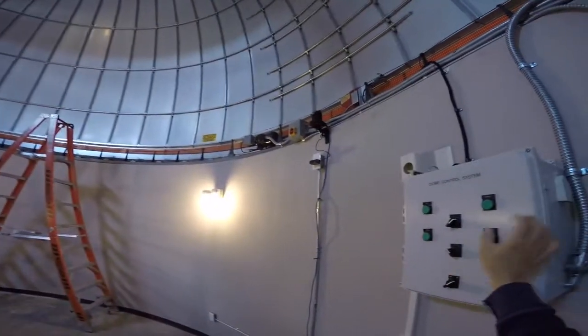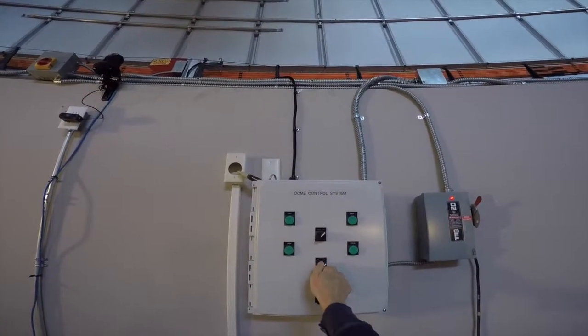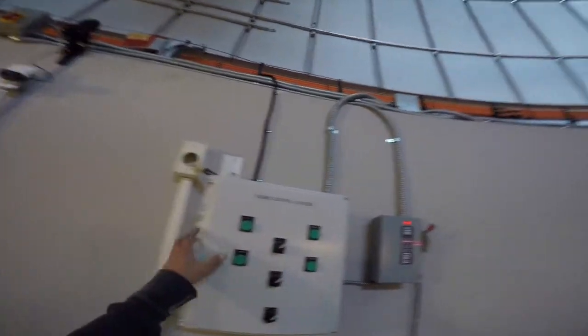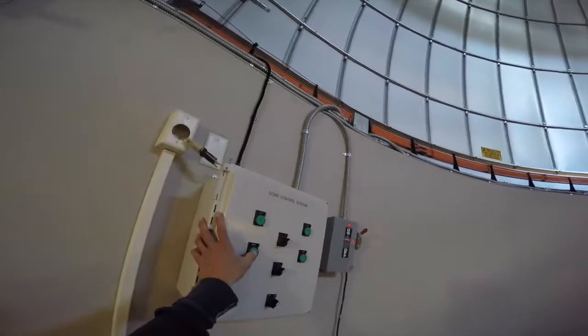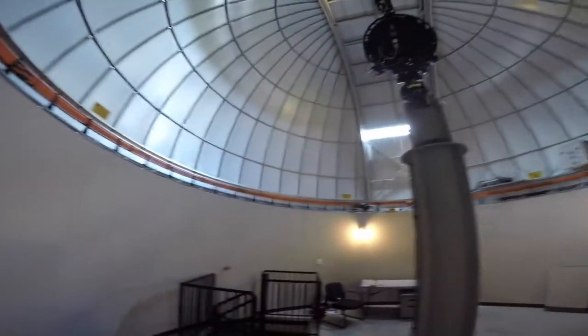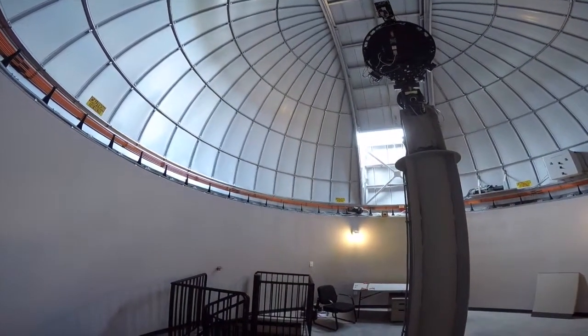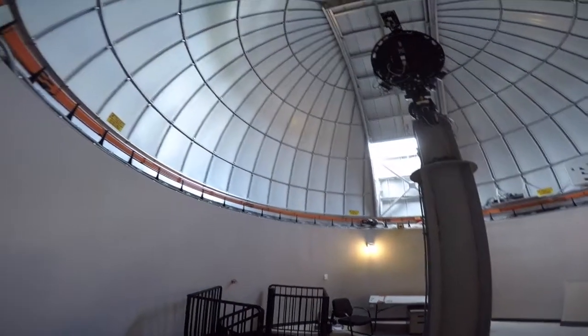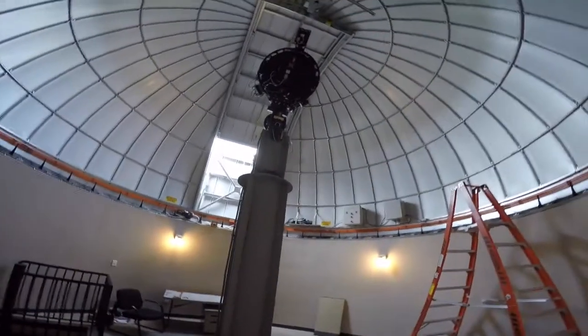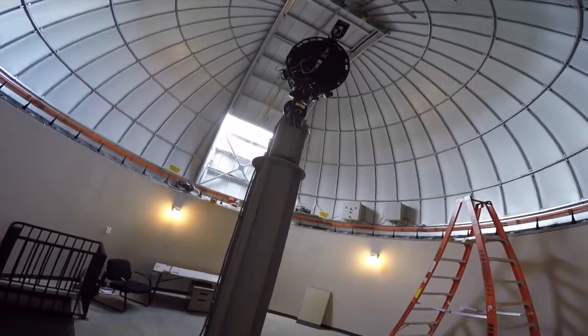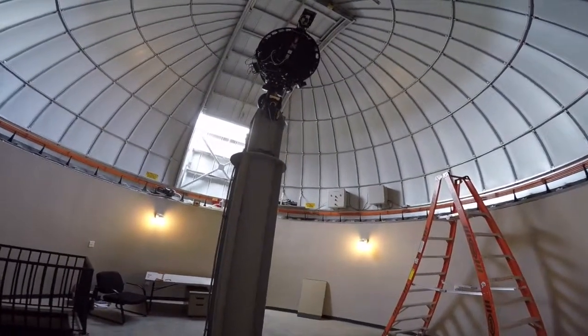And then if I want to open the lower, I flip it to lower and hit the open button. Right now it's doing both because there's another box over here, the upper shutter control box.